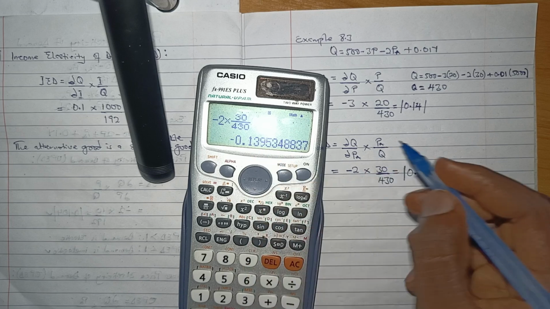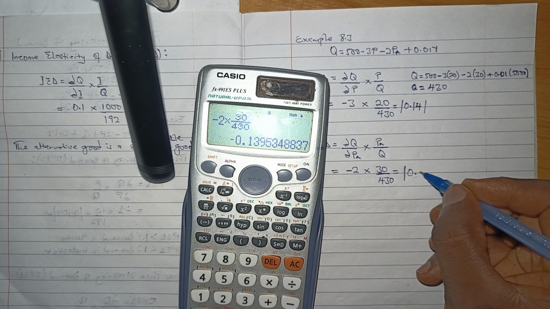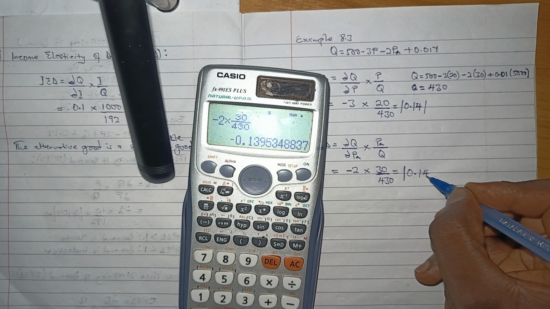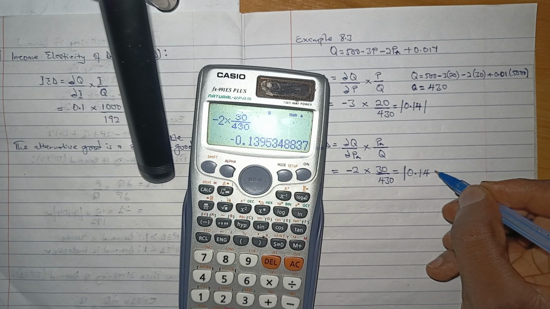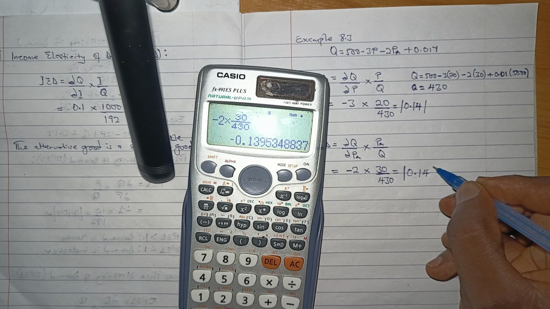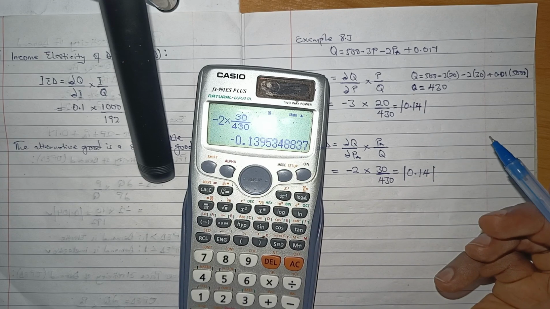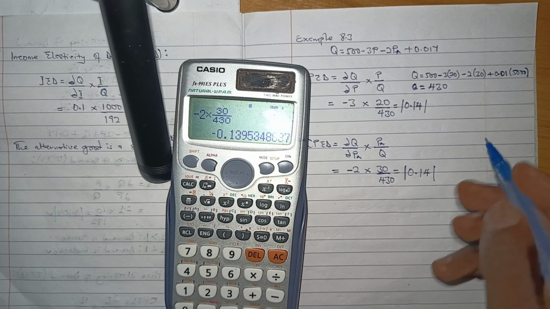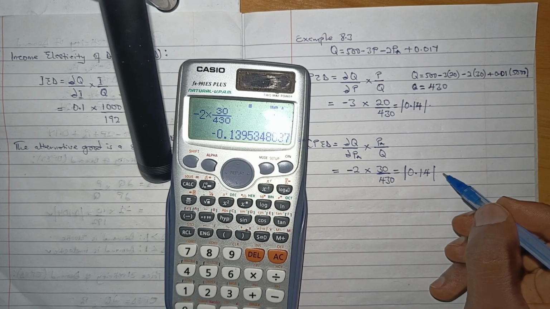So this will also give us 0.14 to 2 decimal places. If I make it 3 decimal places, I'm still getting the same value. Now, the price elasticity was negative, and this one too was negative.